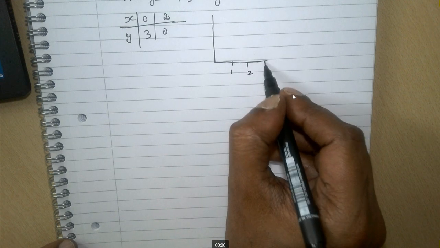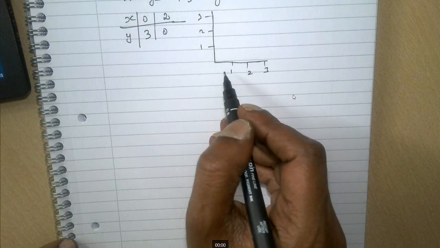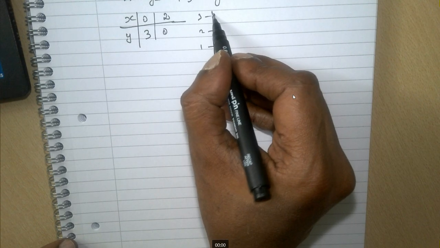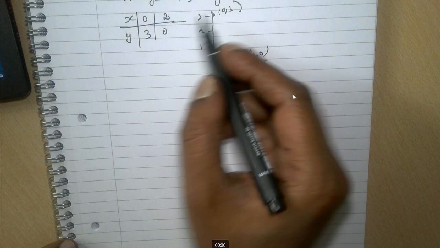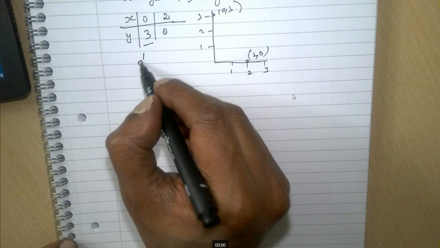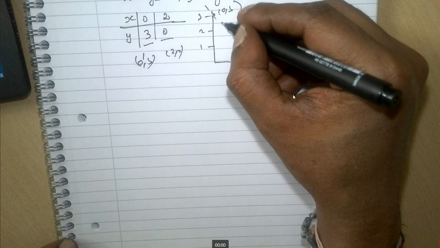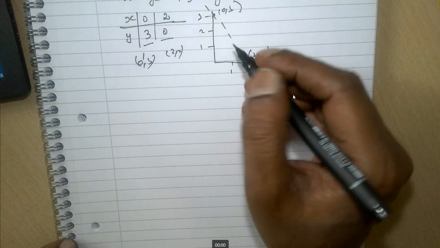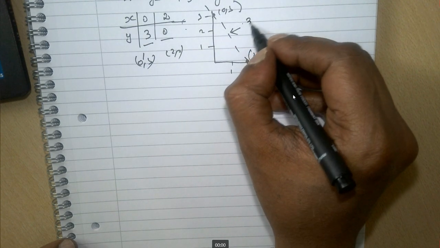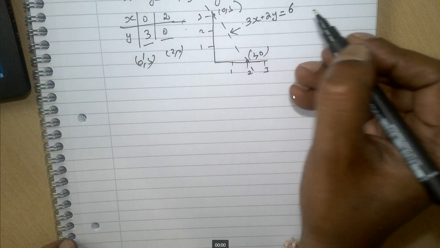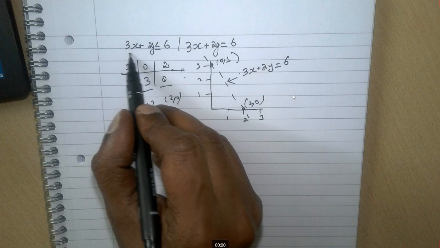So 1, 2, 3. We have this point 0, comma 3, somewhere here, and then 2, comma 0 is somewhere here. So we plot these values, 0, comma 3 and 2, comma 0, and just connect these two points. That's the equation of the line. Any value that lies on this line should follow this equation, 3x plus 2y equal to 6. So now we need to take the linear inequation, 3x plus 2y less than 6.